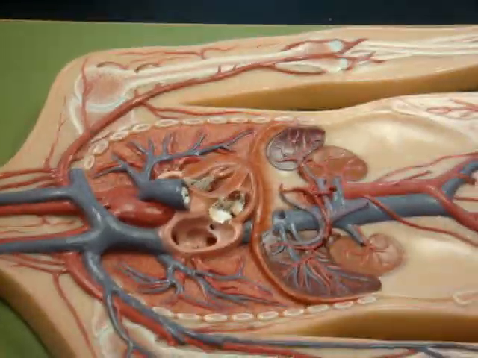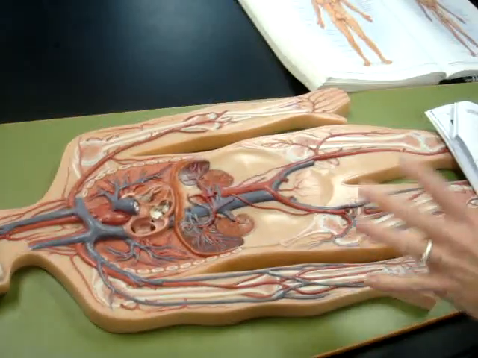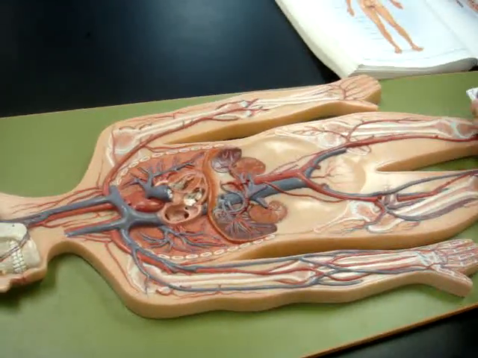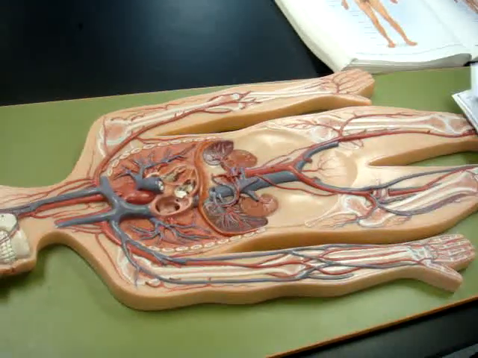Okay, so now we've pretty much gone through most of the major arteries that you can see on here. So then let's turn this over and go through the veins.